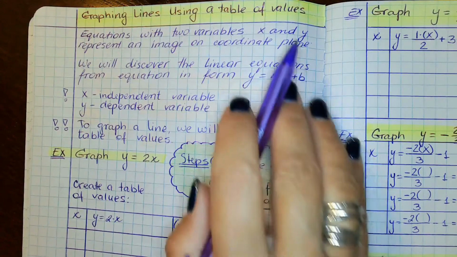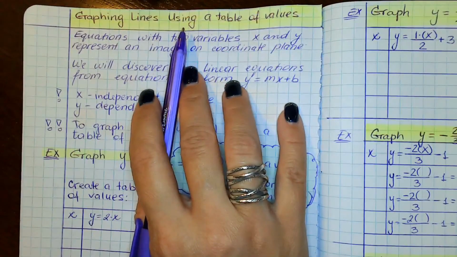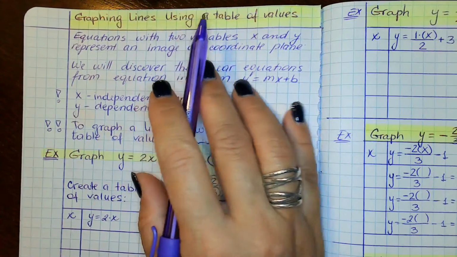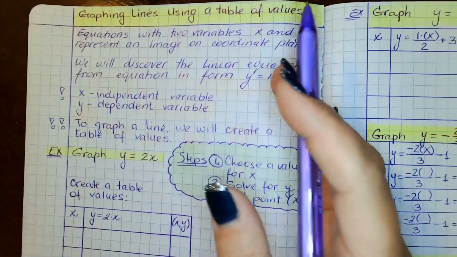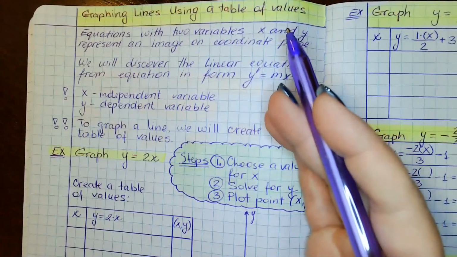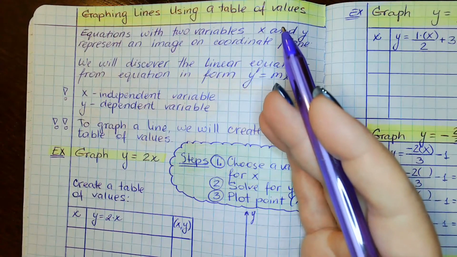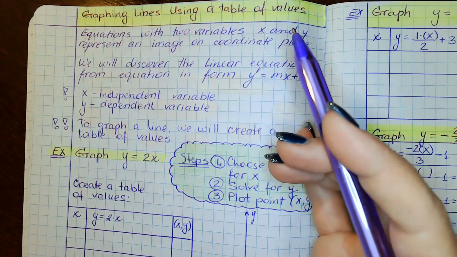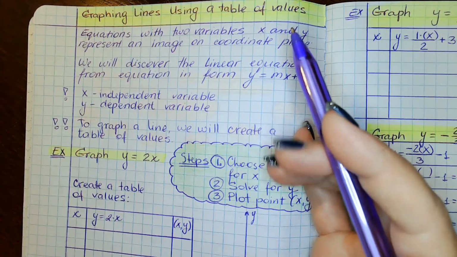In this video, we'll be graphing lines using a table of values. There are a few different ways to graph lines, so today the focus will be on creating a table of values and seeing the image, which is going to be a line.